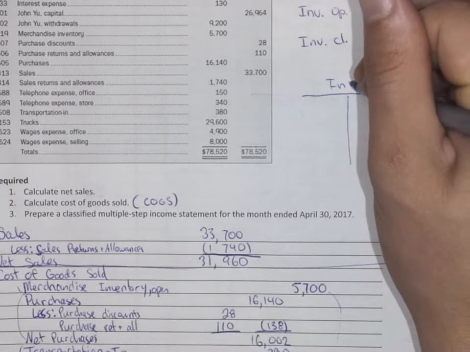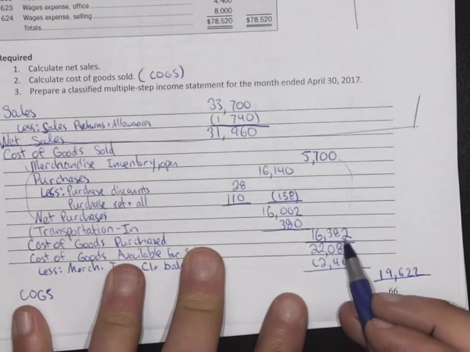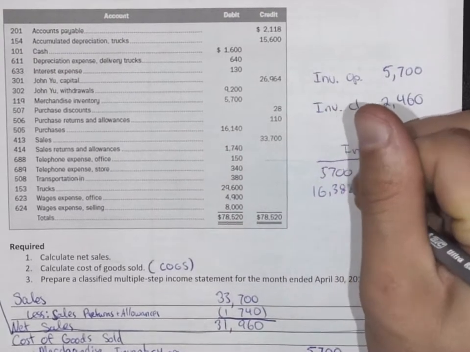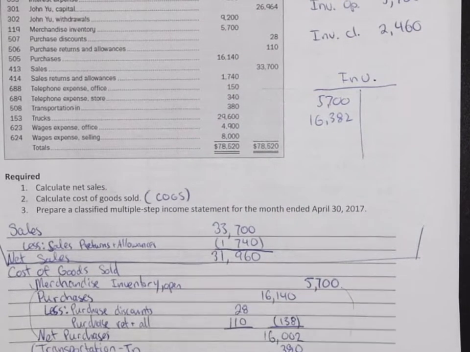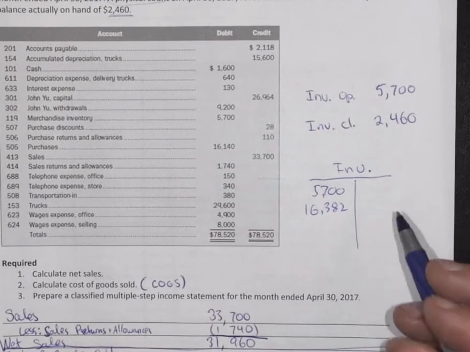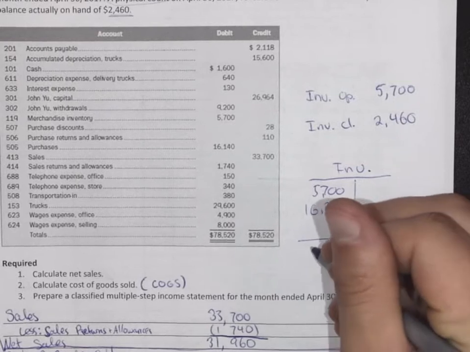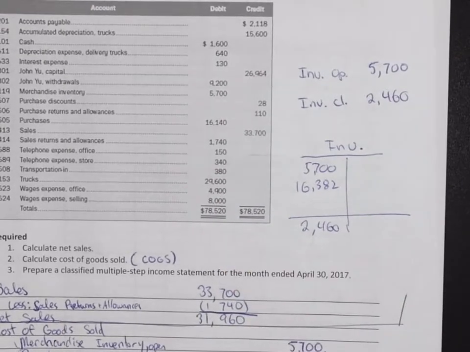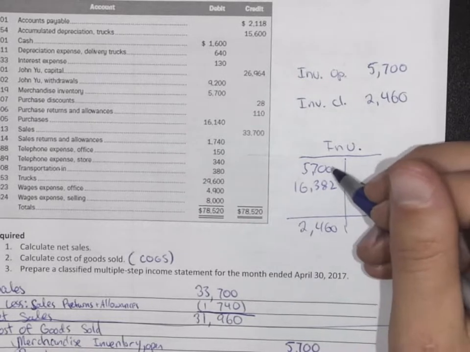you had your inventory, you started with 5,700, you added 16,382, right? That's what you added. This is the net amount, but after we'd figured all that, you added 16,382. Then we did a count and said there's only 2,460 left to determine how to go from this to this.